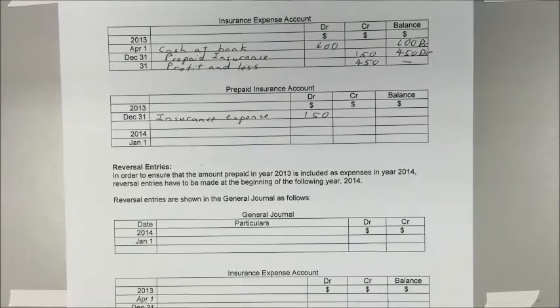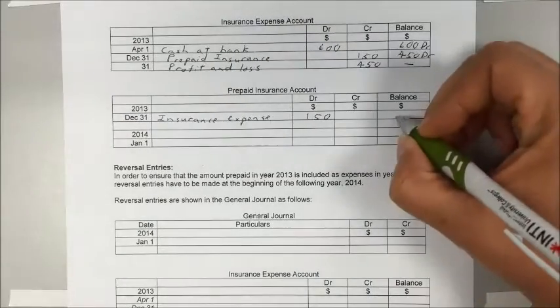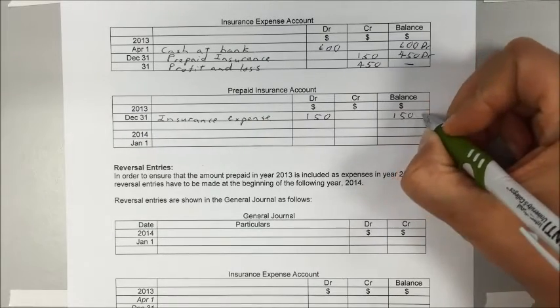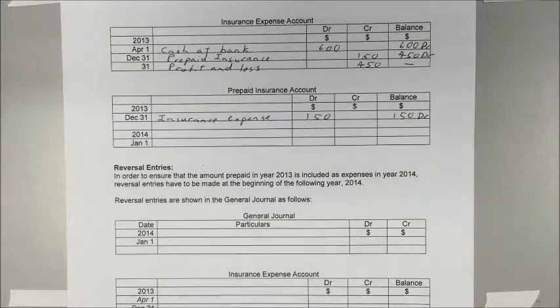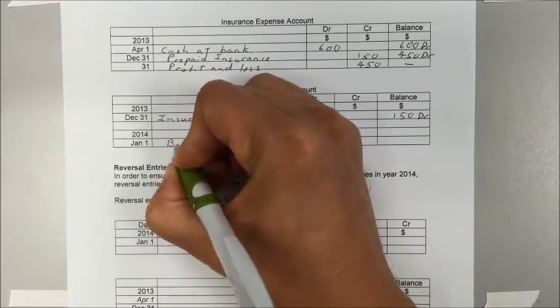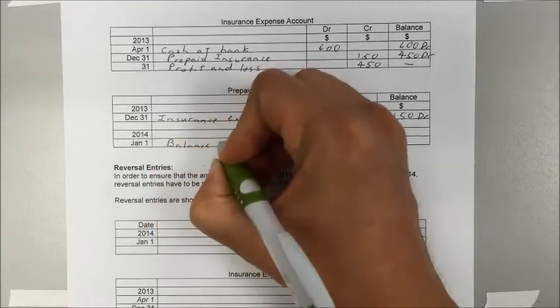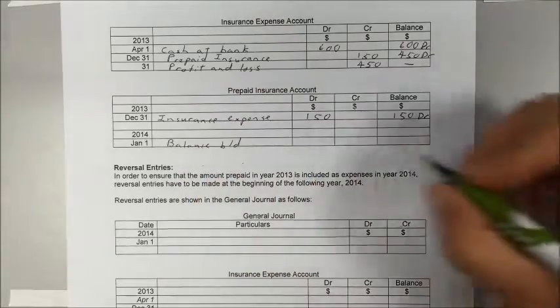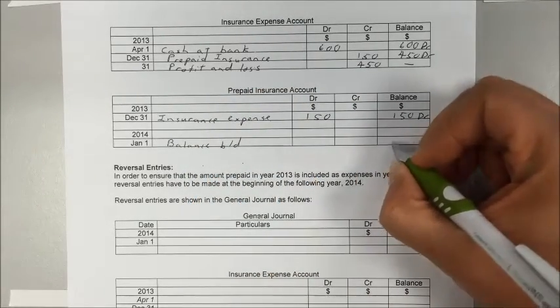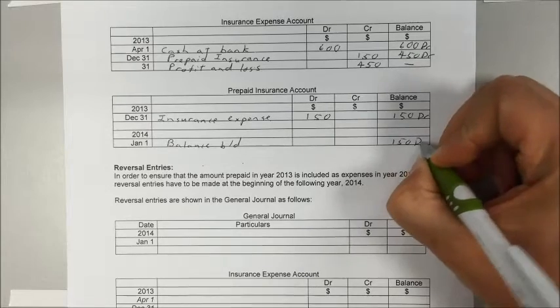Write the balance of $150 debit in the balance column. On 1st of January 2014, record the balance brought down, since there is a balance brought down to the following year. So we write balance brought down of 150 debit.